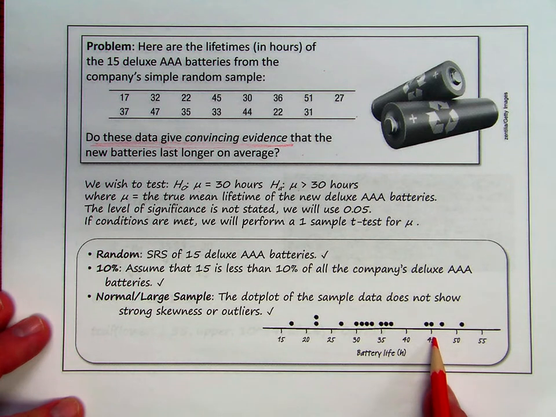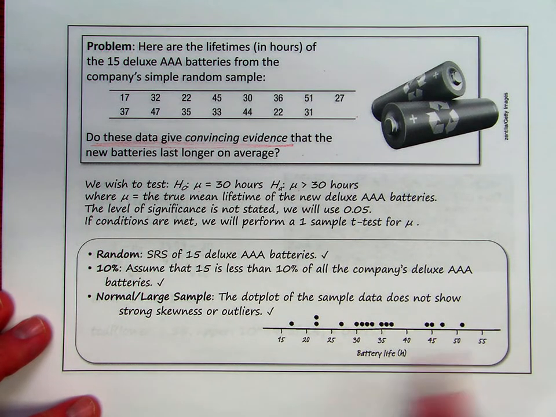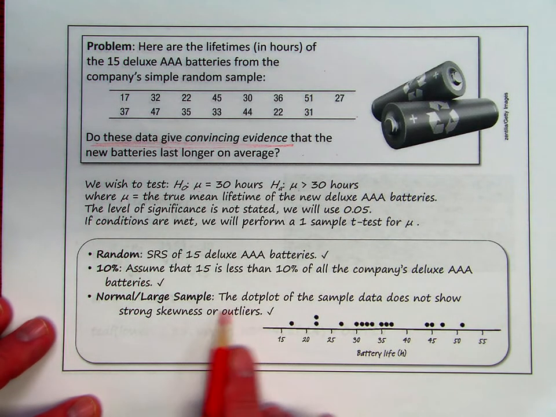Now, we could have created a box plot, and if we were using our calculator, that's probably the best one to do. We could do a histogram, we could do a normality plot. Any one acceptable graph would be good. Just make sure you show whatever the graph is that you're using and make note of what you're looking for.